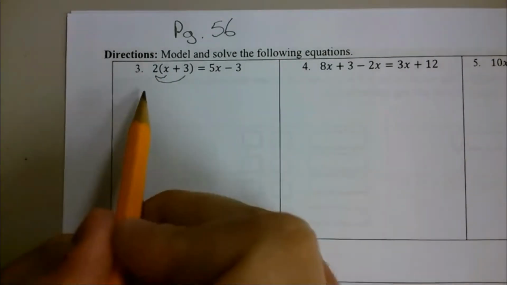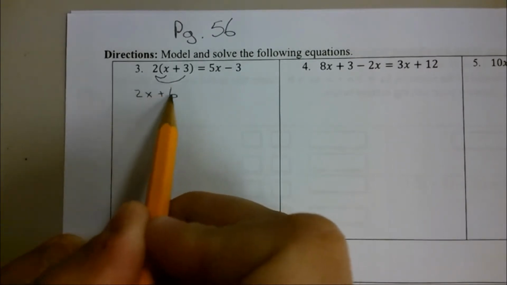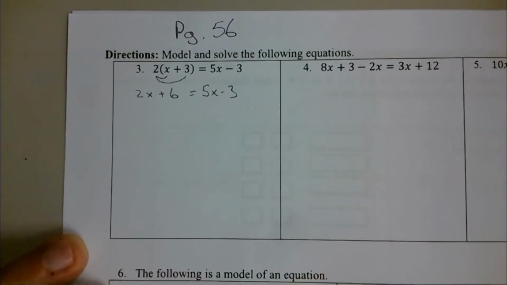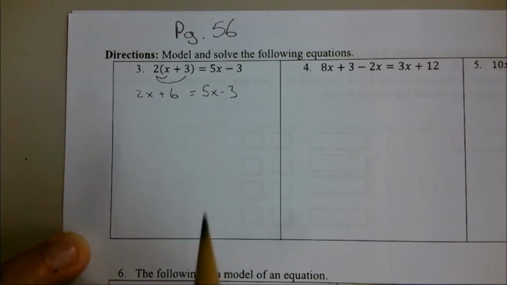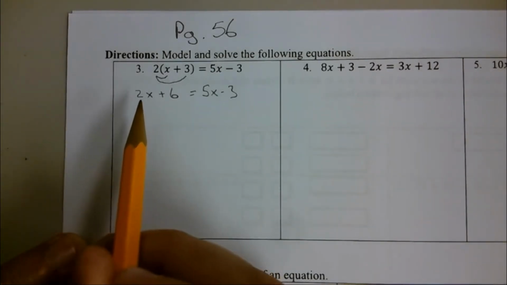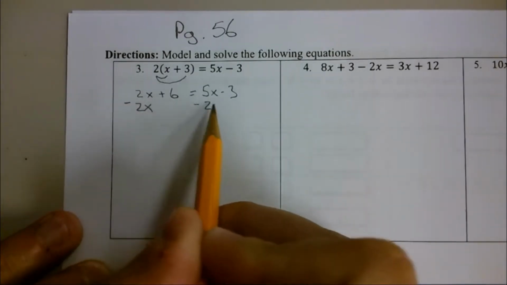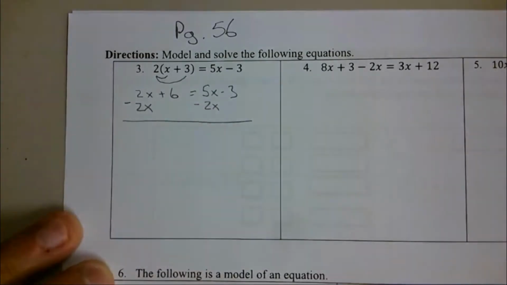into the parentheses. So we'll end up with 2x plus 6 equals 5x minus 3. So what we have to accomplish is we have to get all of the x's on one side and then all the plain numbers on the other side. So what I would try to do is make my x's stay positive so that I'm not working with negatives as much. So in order to do that, I'm going to get rid of these 2 x's on the left side. In order to get rid of them, we're going to subtract 2x on both sides, okay?